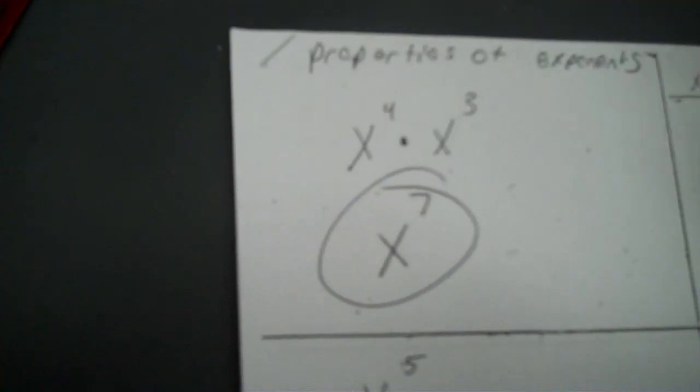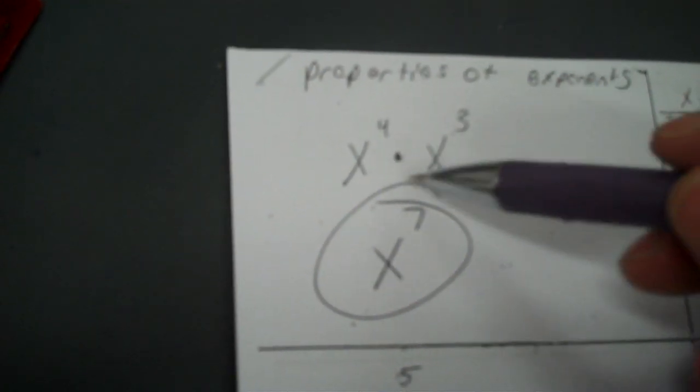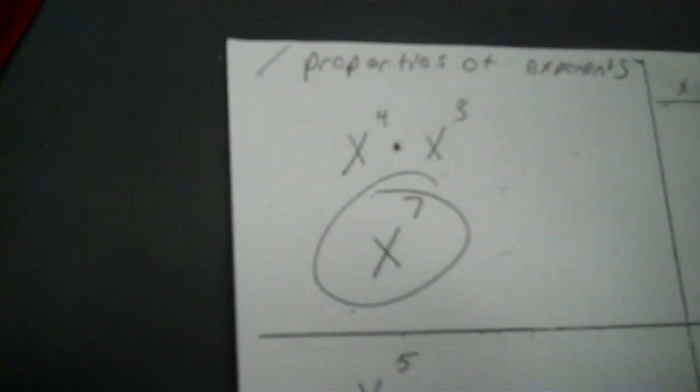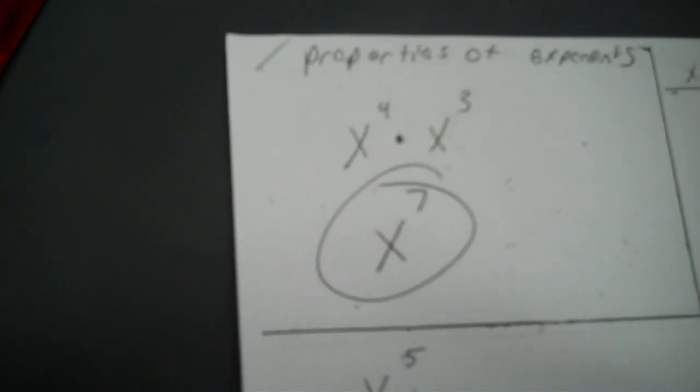There's 4 basic properties you got to know. X to the fourth means 4 factors of x multiplied together, and then times x to the third, which is 3 factors of x multiplied together. So how many factors of x do you have there? I don't think it's 12. You have 1, 2, 3, 4, 5, 6, 7. So that's the first property. When you're multiplying factors with exponents and it's the same base, x is called the base, you just add the powers.